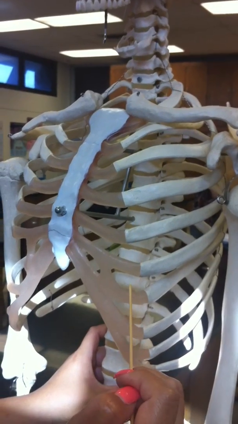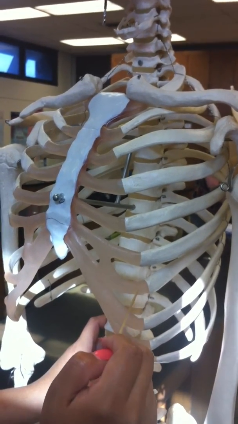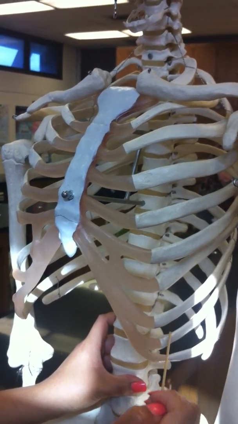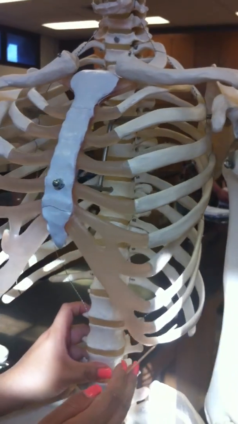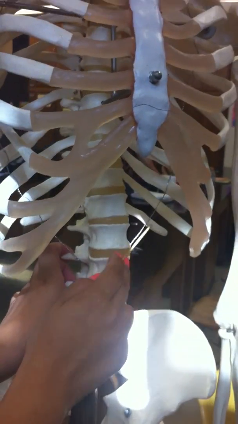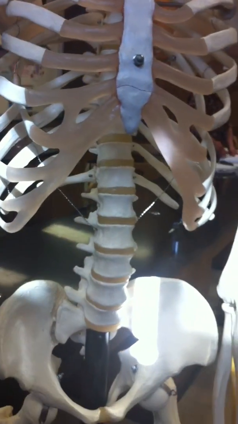Ribs 1 through 7 are true ribs. 8 through 10 are false ribs. And then 11 and 12 are floating ribs. Right?